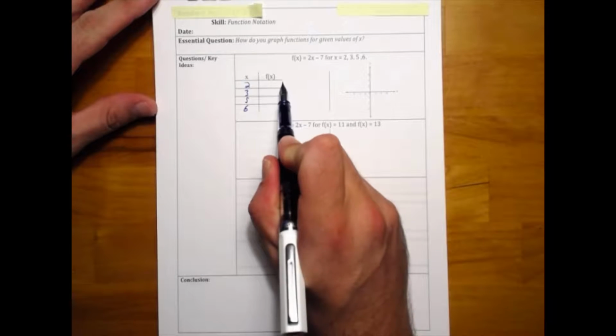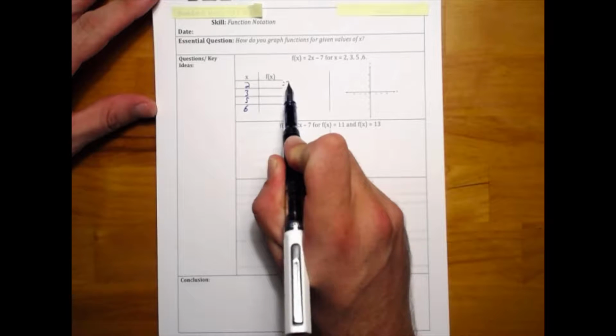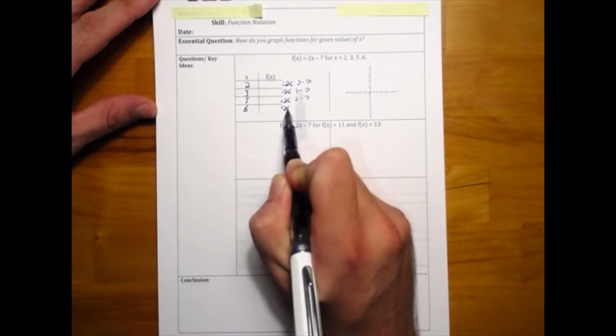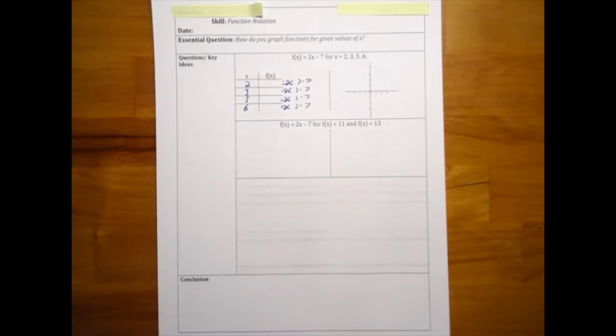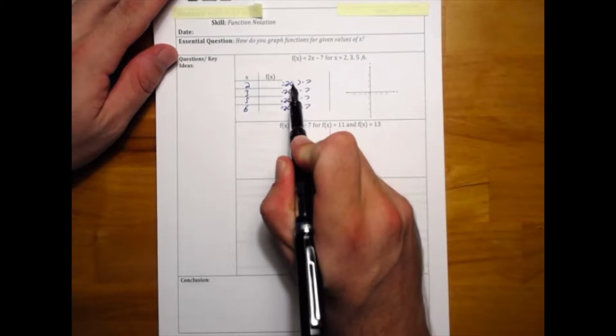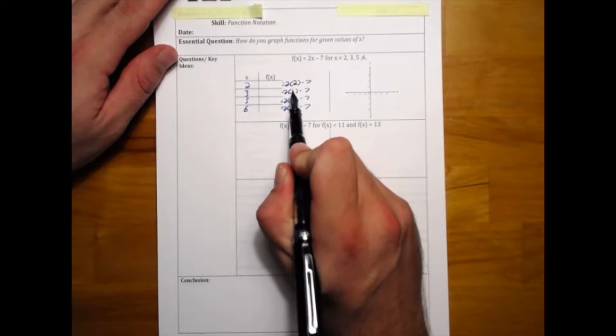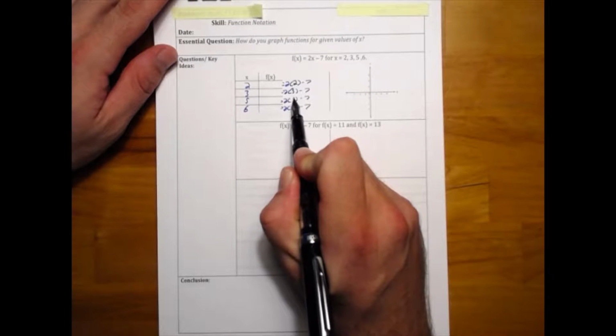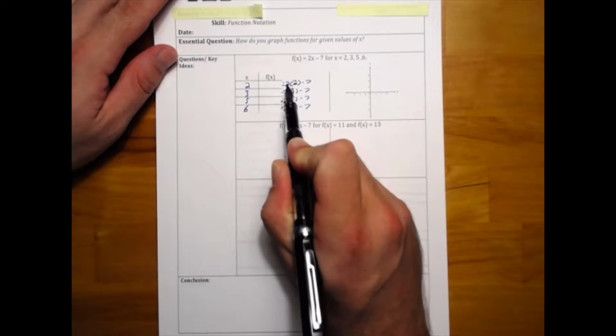I'm going to fill in an equation to the left without the x value, but an open set of parentheses. This will let me have a 2 times something minus 7. And I'm going to substitute the given x value in its corresponding position into its equation.